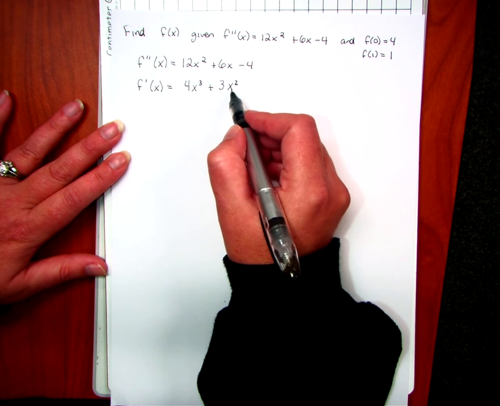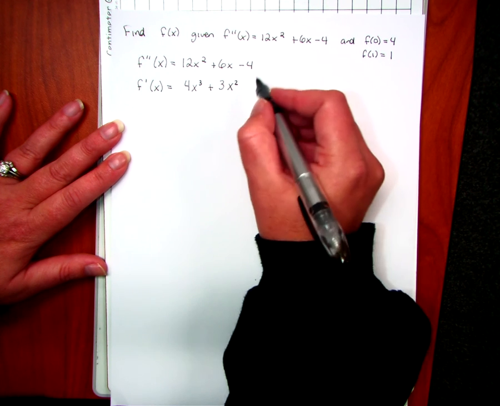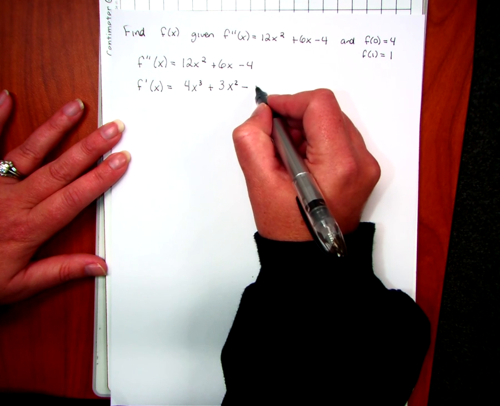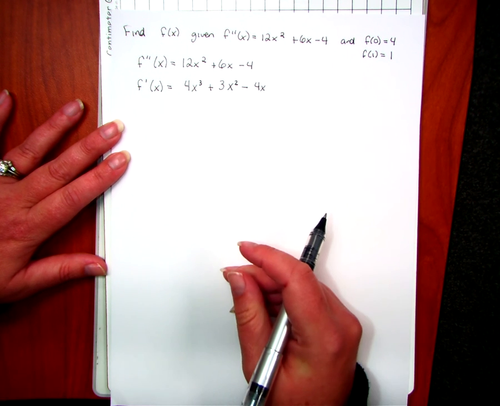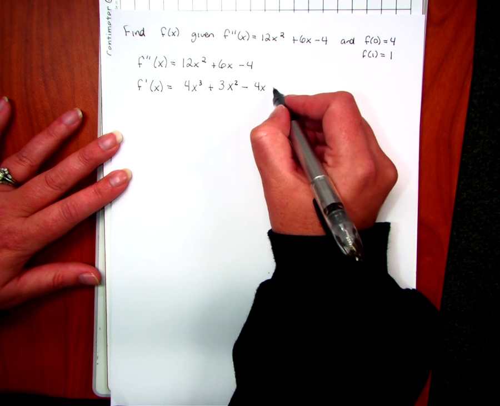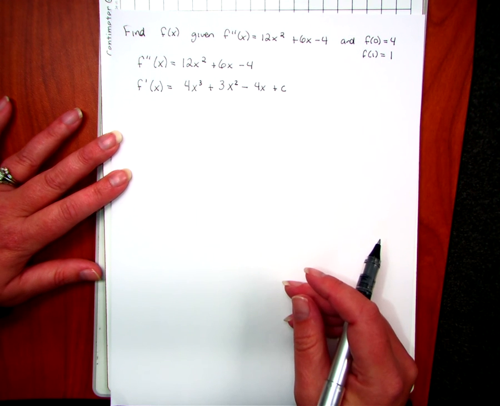Okay, so the derivative of 3x squared is 6x, so I know this part of the antiderivative is correct. Right? The antiderivative of a constant, we're going to do the constant times x, right? Because the derivative of negative 4x is negative 4. And then we also have to remember to add c, right?